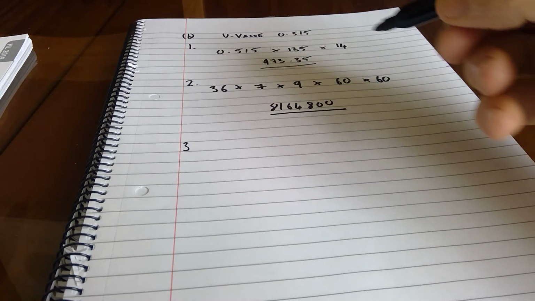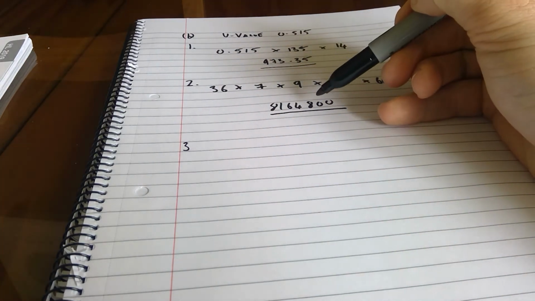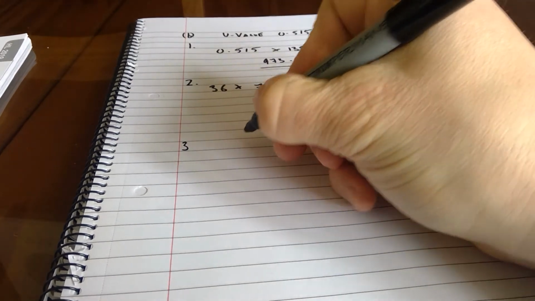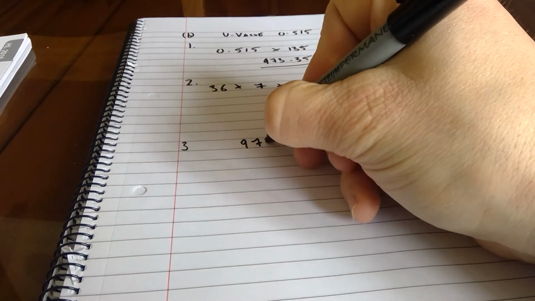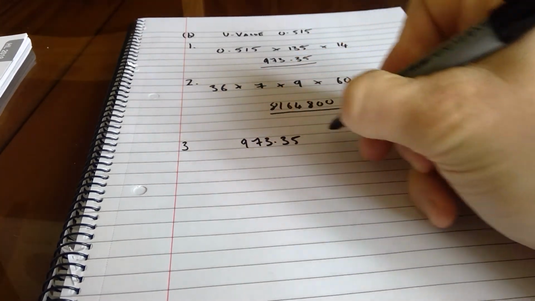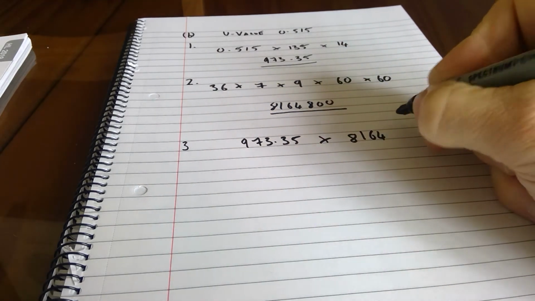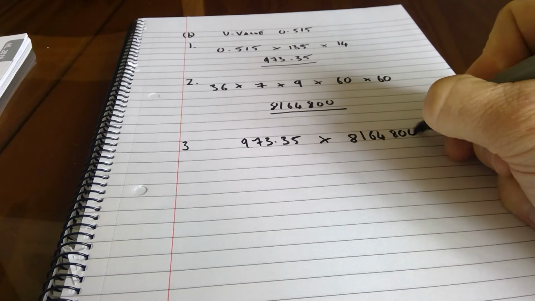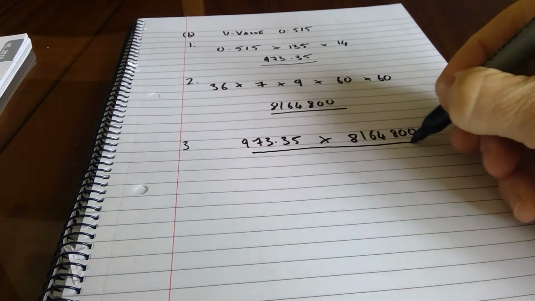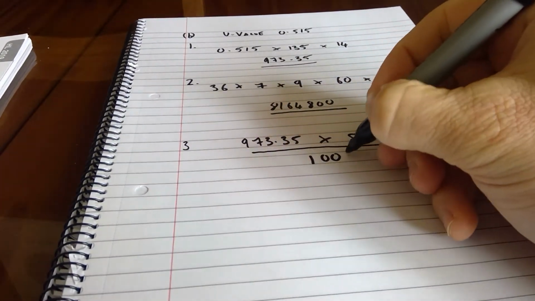Now, step 3, it's basically multiply this by this. If you want to write down what you're doing, you can, but in an exam situation, all you have to do is 973.35 multiplied by 8164800. Now that all must also be divided by 1000.